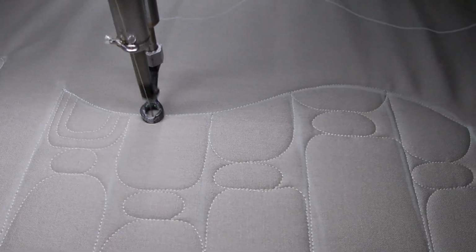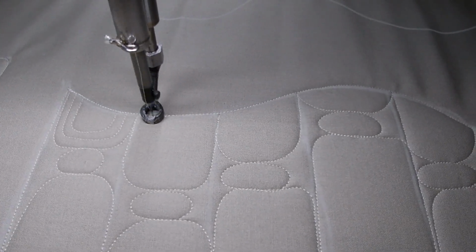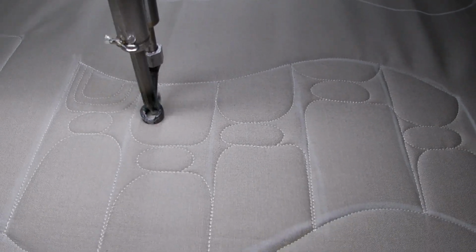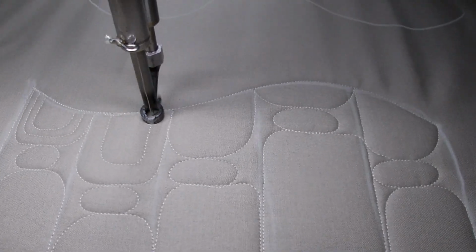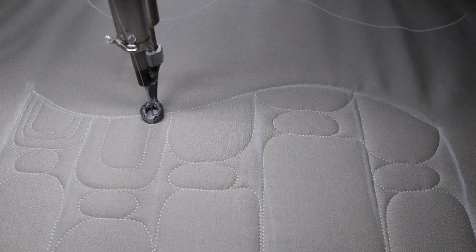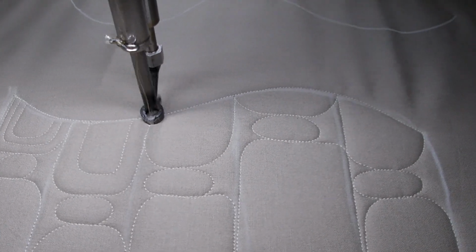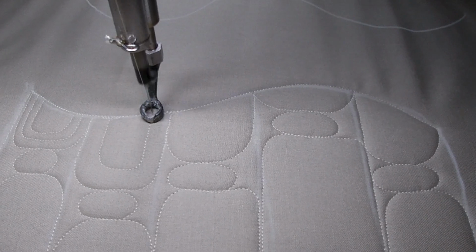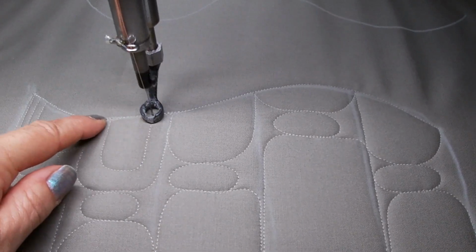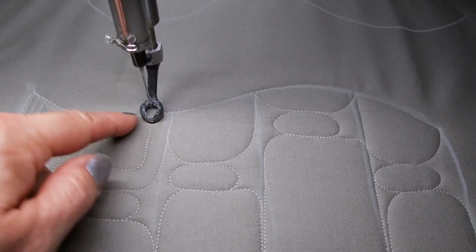Or, after you stitch this one, maybe you do 1 echo and leave it at that. That adds a little more density to the design. And I would do it as I go. But you have to remember, then you're going to have to travel again along here if you only do 1.